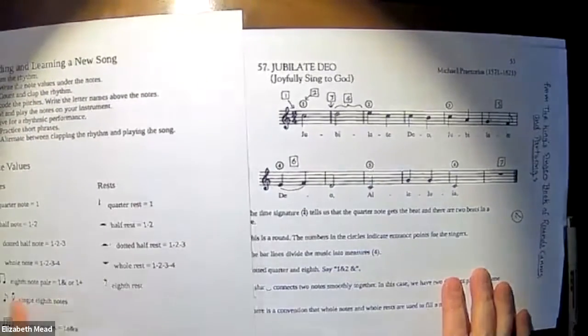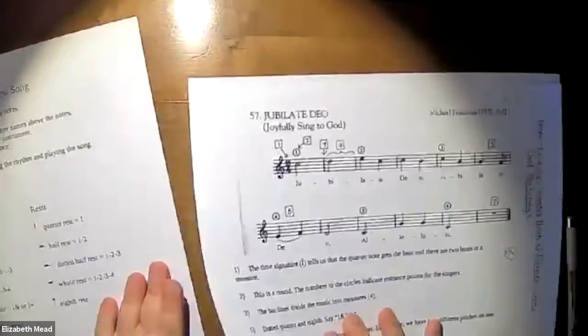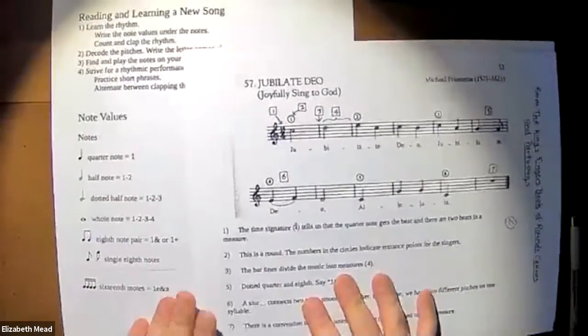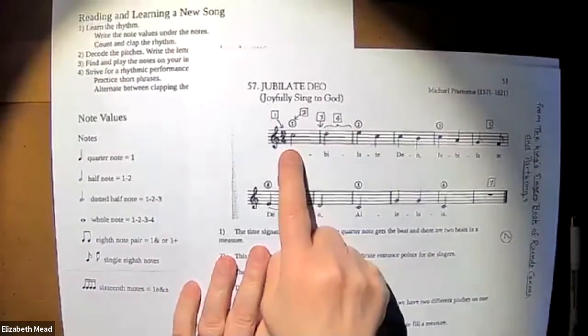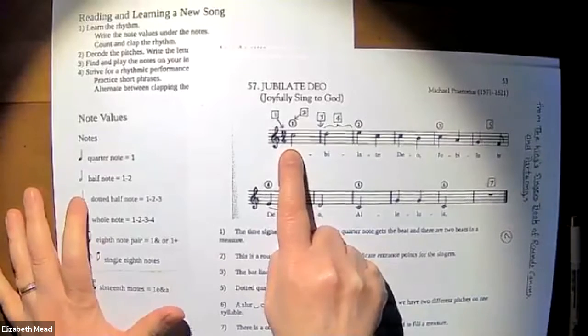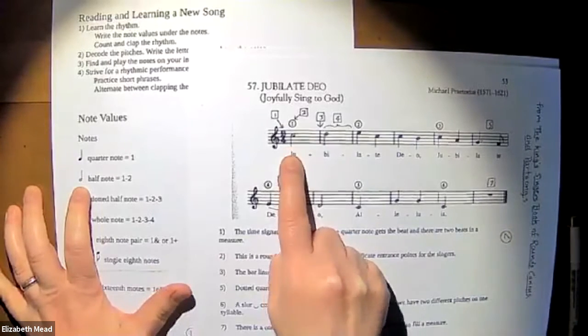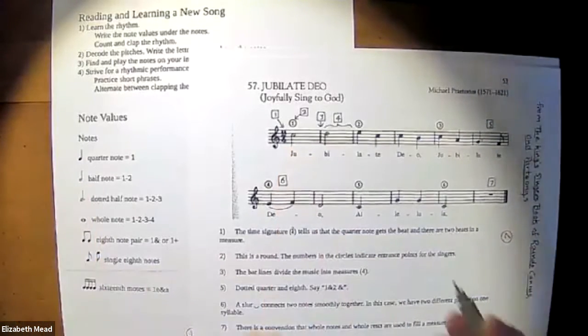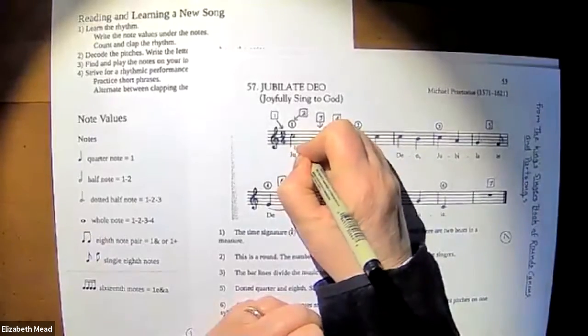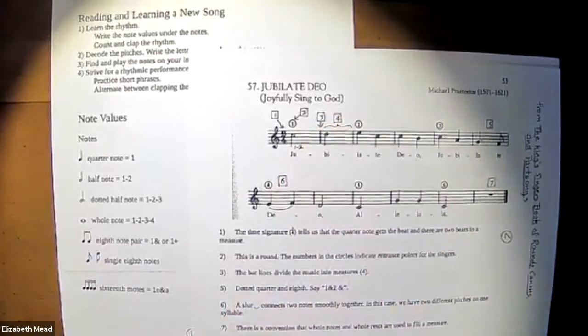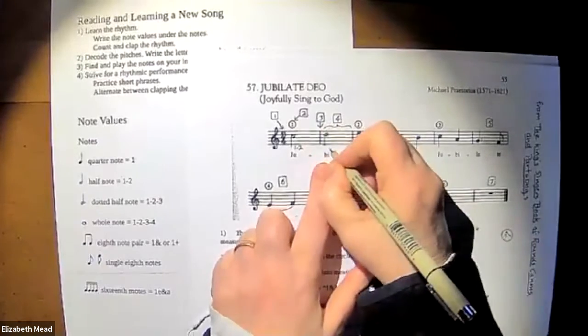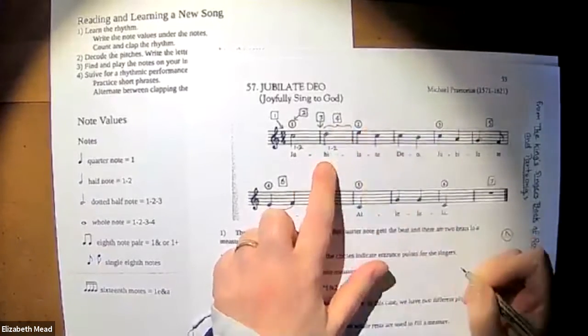Okay, remembering that not colored in has a tail, that's a half note, 1, 2. Another half note, 1, 2.